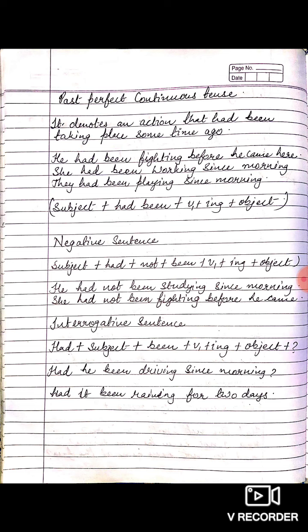Now we'll learn interrogative sentences. What is the basic rule you need to follow? Had plus subject plus been plus first form of verb plus ing plus object plus question mark. So had he been driving since morning? This is the first example.